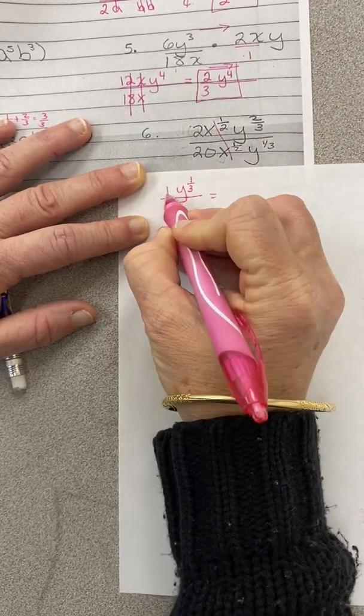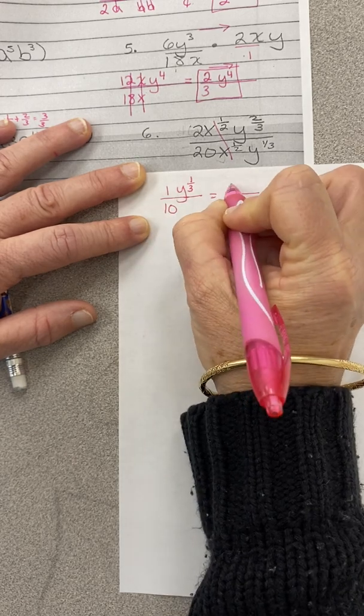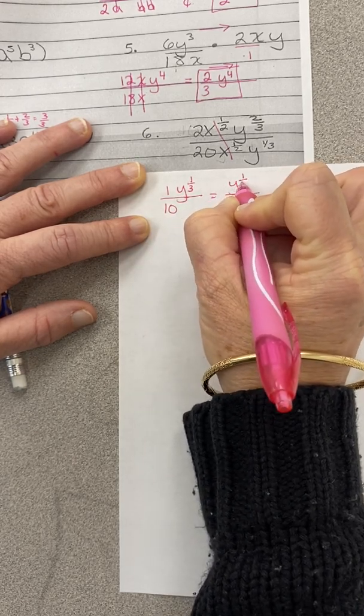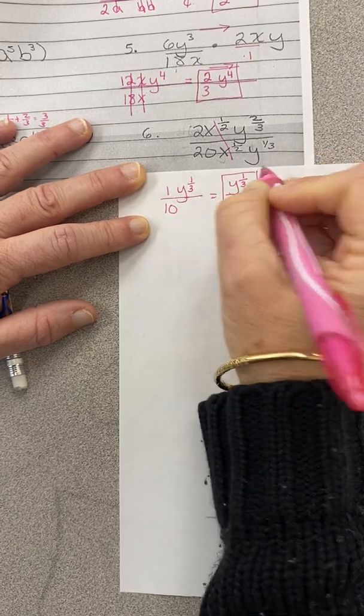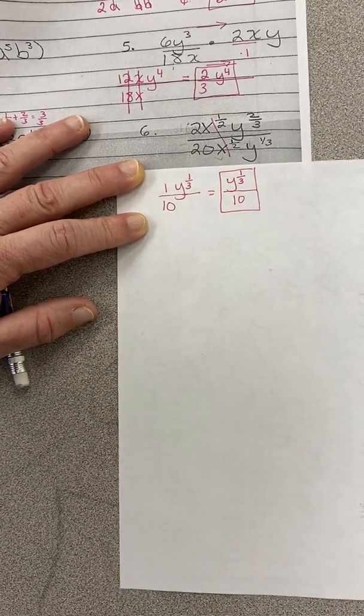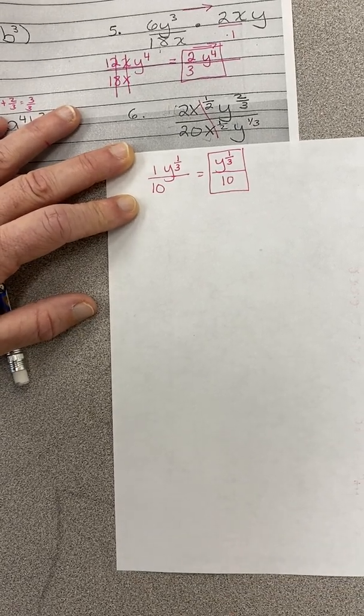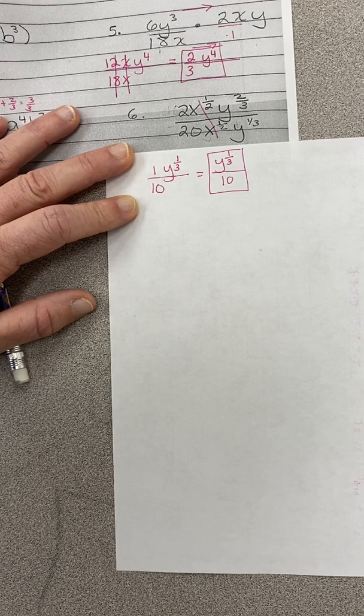Now I know that this 1 on top looks a little babyish, so I'm just going to get rid of it. Y to the 1/3 over 10. Like I said, later on we're going to do a little bit more with these fraction exponents. This is just a basic video to remind you how to deal with multiplying and dividing variables with exponents.